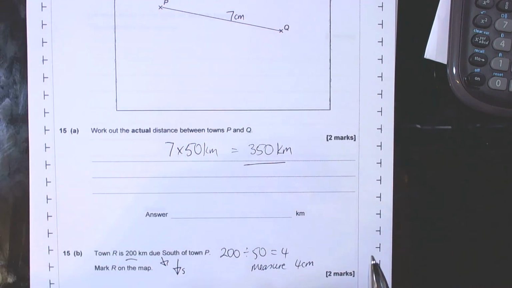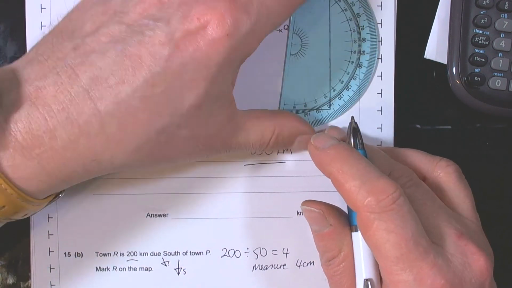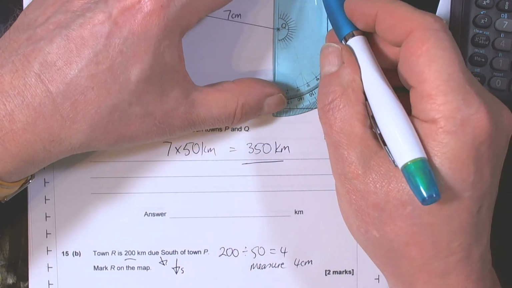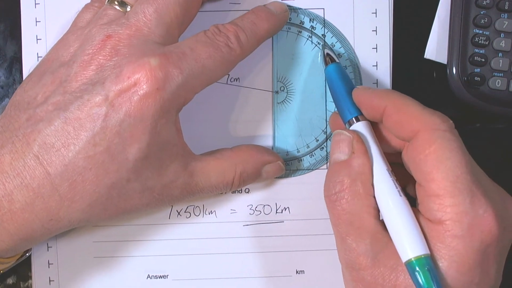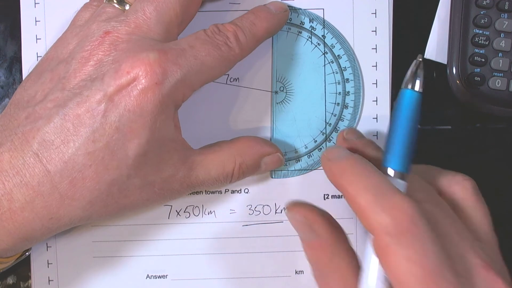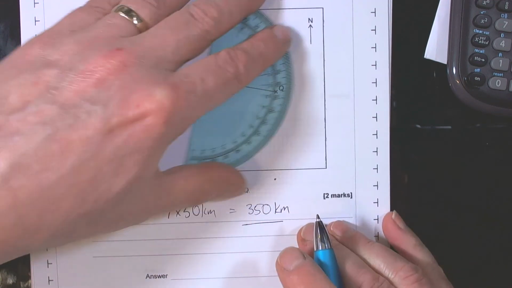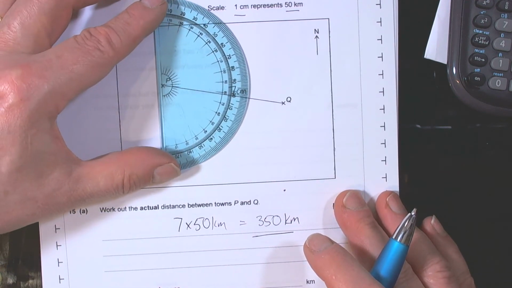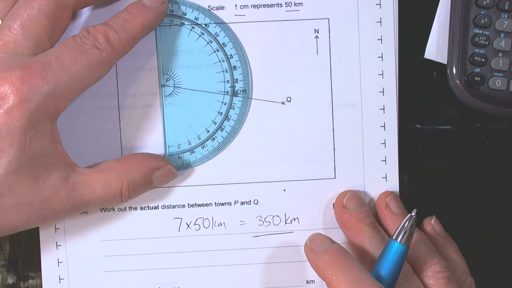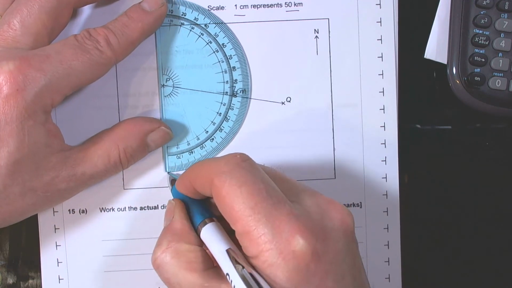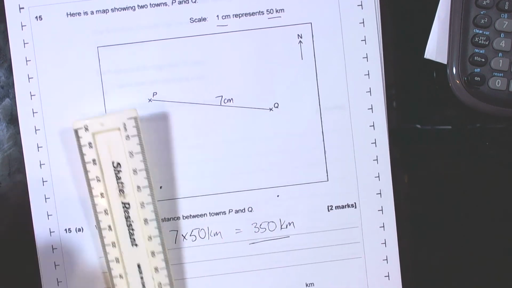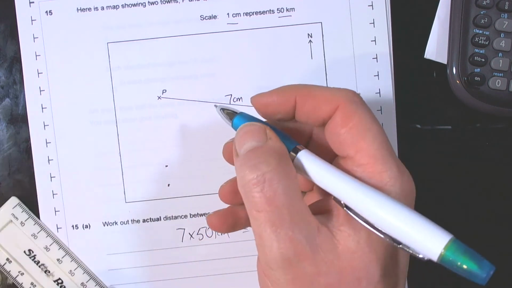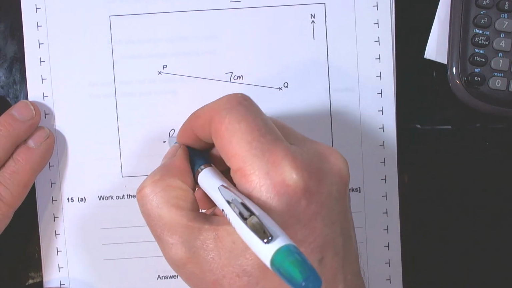Alright, so we get our protractor, and we make sure we line that up as best as we can parallel to the north line given to us on the question. So parallel to the north line, make a mark for due south, and that's P. Make sure we do the right one. As parallel as you can get, and then we measure 4 centimetres. Okay, and it says mark it with the letter R.